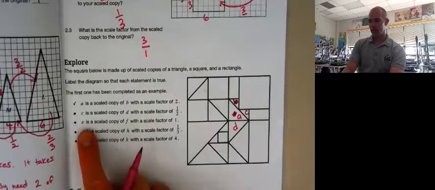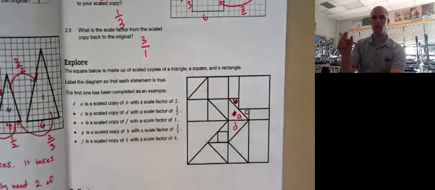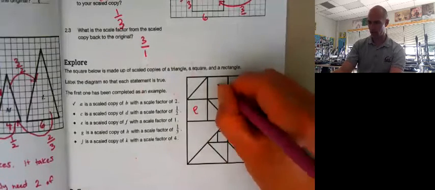All right, E is a scaled copy of F with a scale factor of 1. Okay, so I label 2 things, E and F, as long as they're the same size and same shape, right? That's what a scale factor of 1 would do. I just got to find 2 things that are the same size and same shape right here, E and F. Boom.